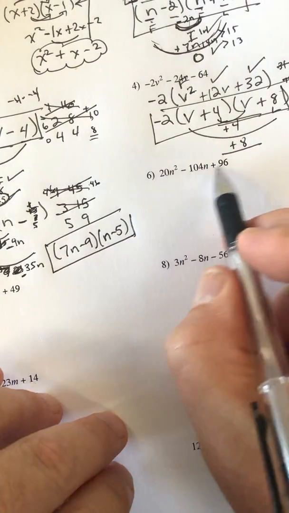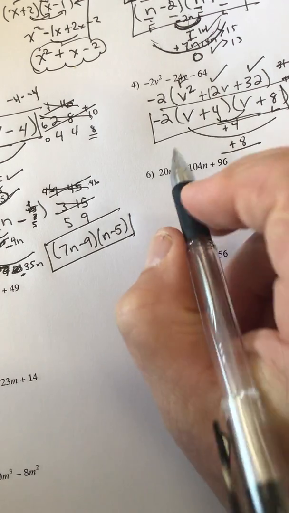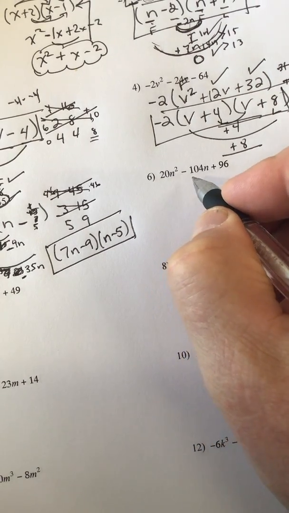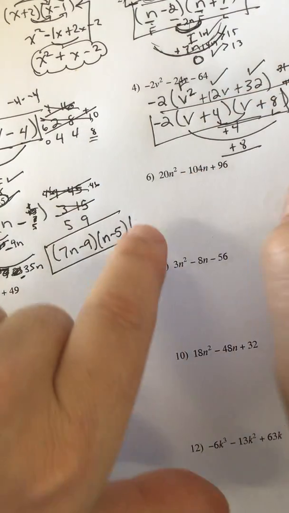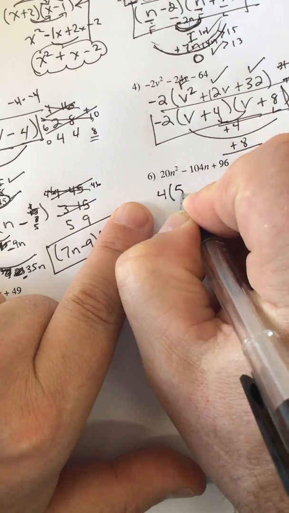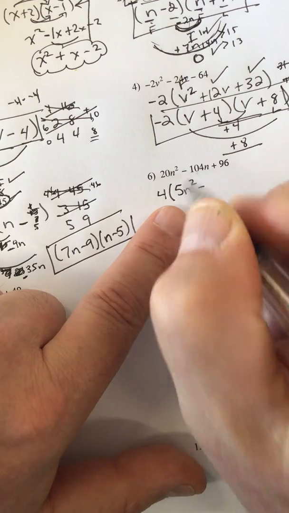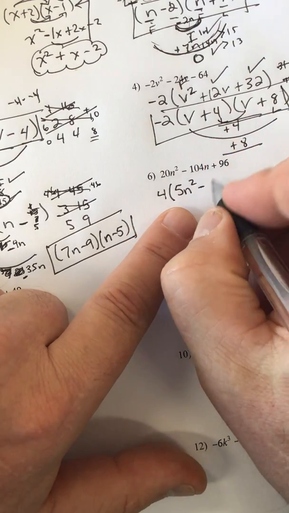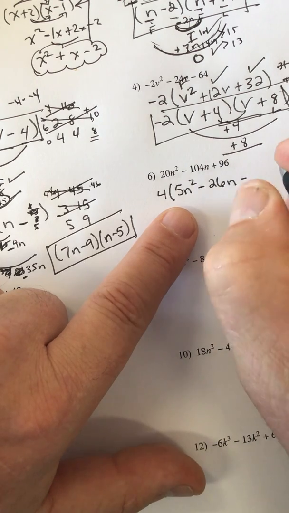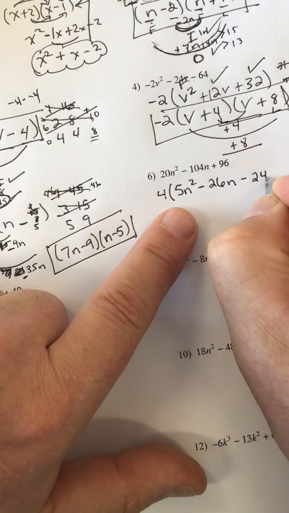Okay, number 6, I would like to make these numbers smaller. It does not look like I can divide out a 20. 20 doesn't go into that, but it does look like I can divide out a 4. If I pull a 4 out of this, that leaves 5n squared. I'm dividing out a 4. Dividing a 4 out of that will be 26. And dividing a 4 out of that will be 24.